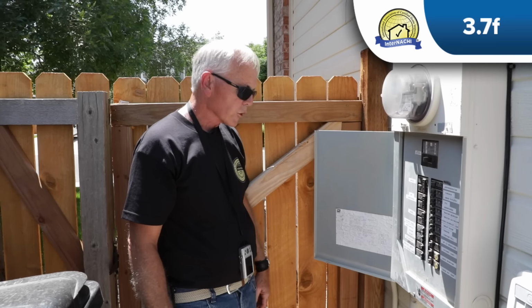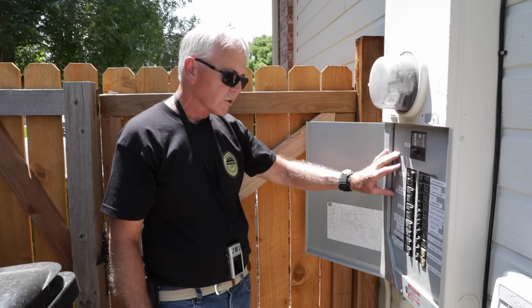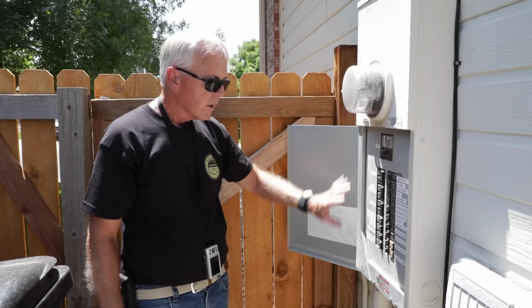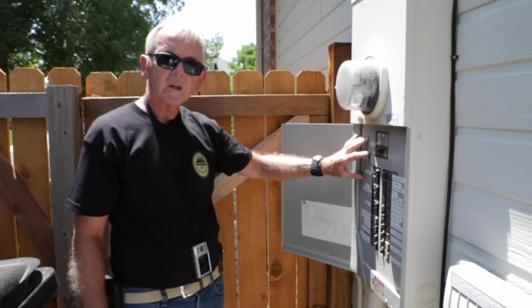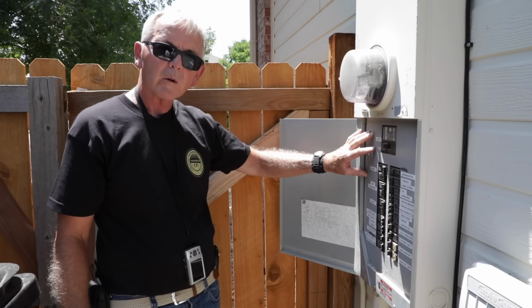Okay, we're going to move on to the service entrance conductors. And in this case, because we're going to stick to the SOP and we're not going to pull the dead front off the panel, we cannot view the service entrance conductors inside. So we probably will exclude those in our report.